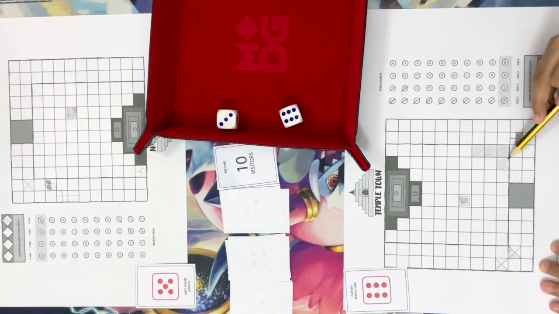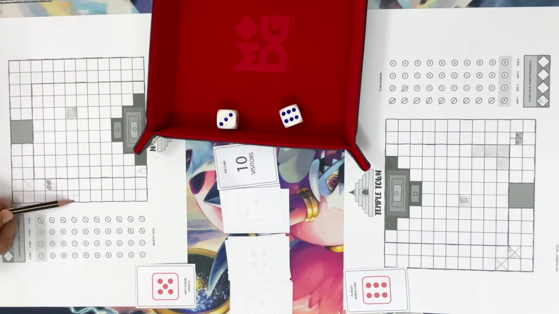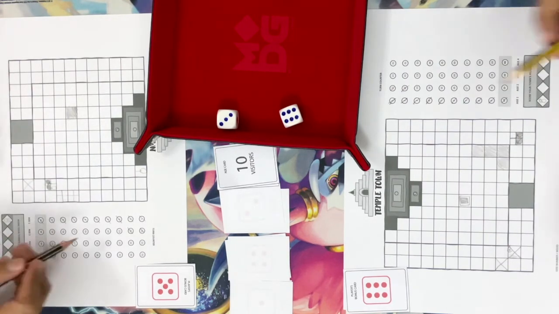While he does that, I have a 3, which is wood. I'm going to just complete the stone workshop for the time being, and that's turn 13.